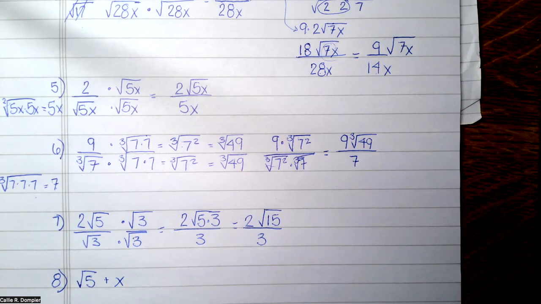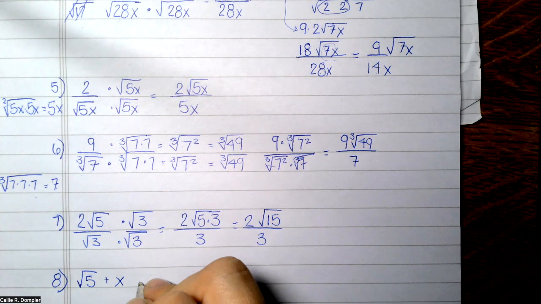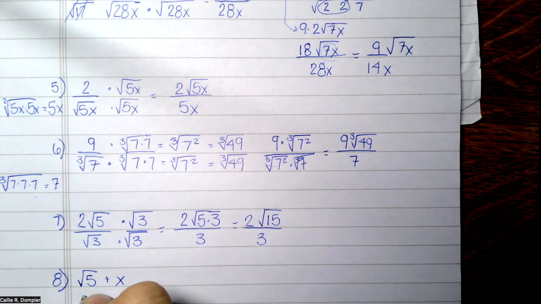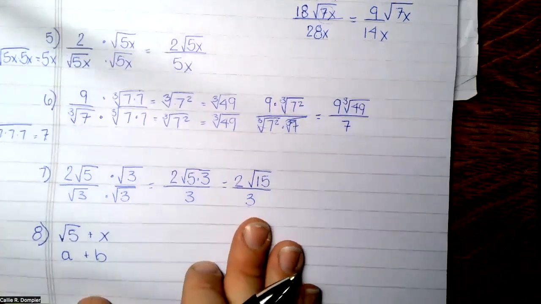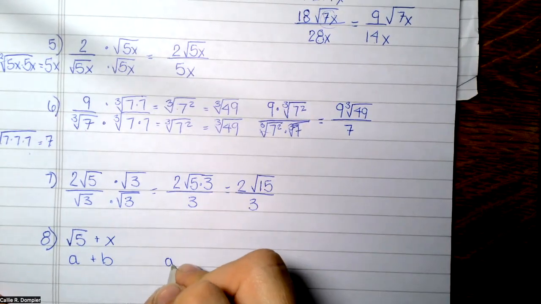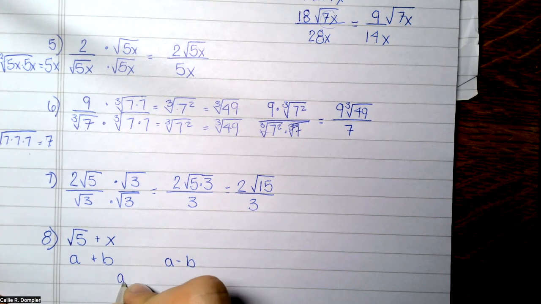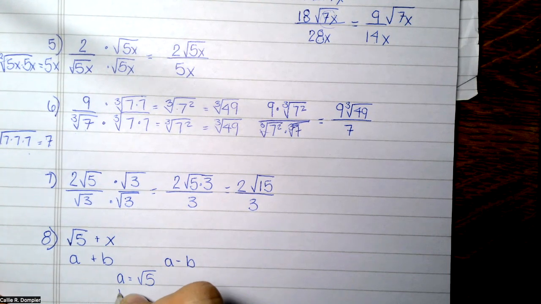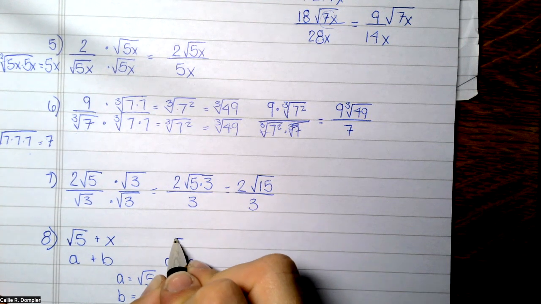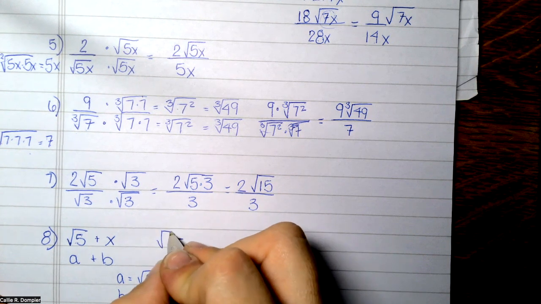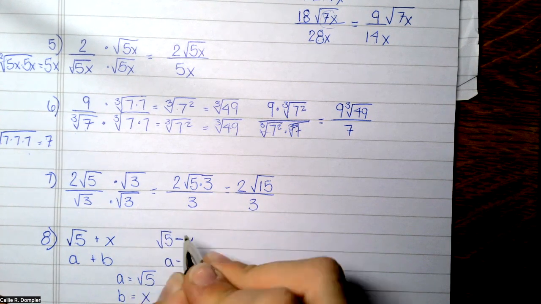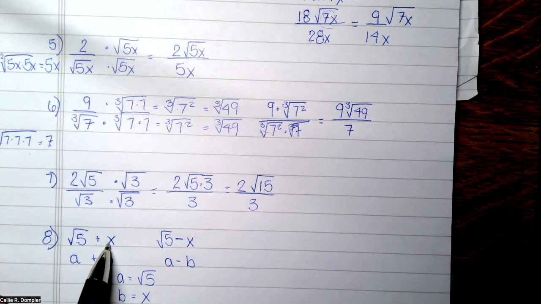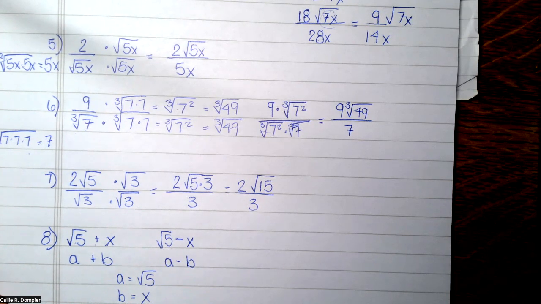It's asking us for the conjugate of the square root of 5 plus x. The conjugate, remember, is, if this is a plus b, the conjugate of a plus b is going to be a minus b. So in this case, a is the square root of 5 and b is x. So here we have a plus b. Here we need a minus b. So the only change is going to be this minus. A is still the square root of 5. B is still x. So the square root of 5 plus x has a conjugate of the square root of 5 minus x.